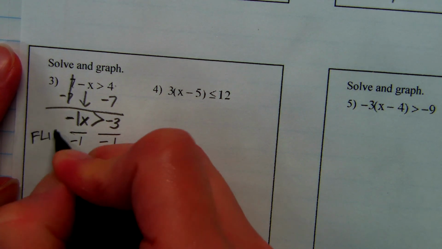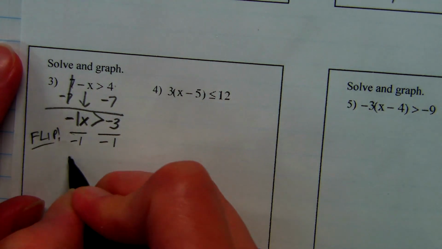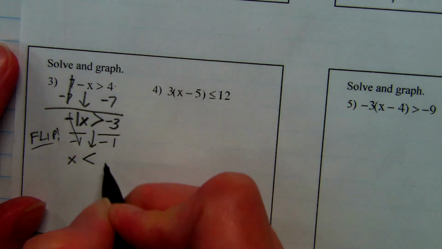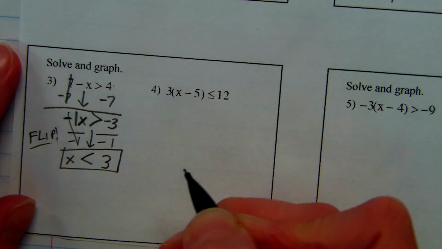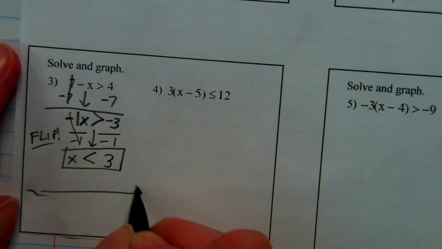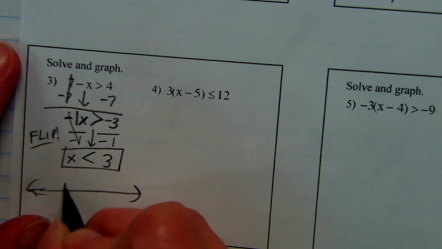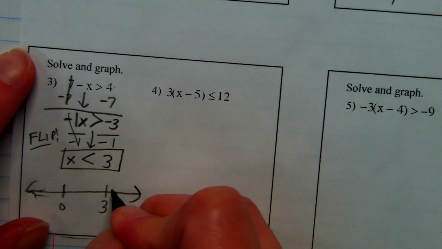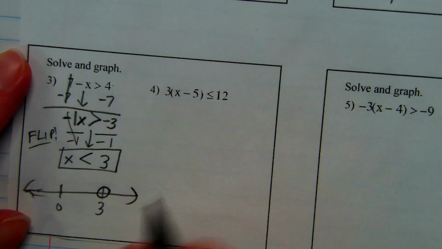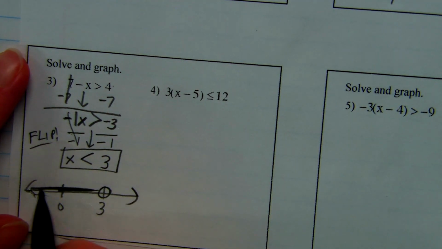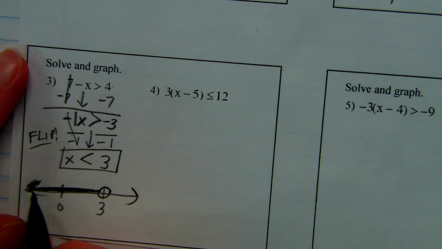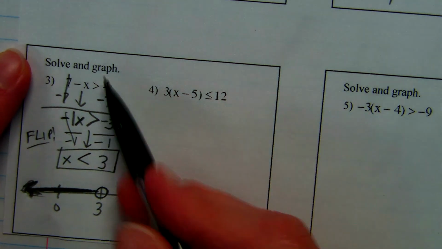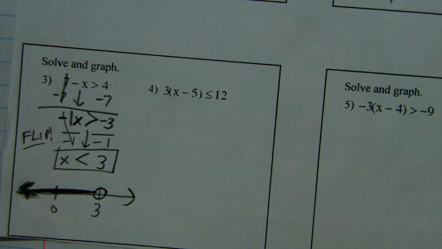Good job. Got to make sure I don't mess up again. So the x will be over here, that cancels, and this is going to change to become less than. This will be positive 3. And so I'm just going to put 0 and 3. I'm getting kind of tired of drawing these. So put the circle at 3. We're not going to fill it in. And then everything to the left. Like I said, on your worksheet, the number line will be drawn for you, so you won't have to do that every time. You just have to solve it and put it on the number line.